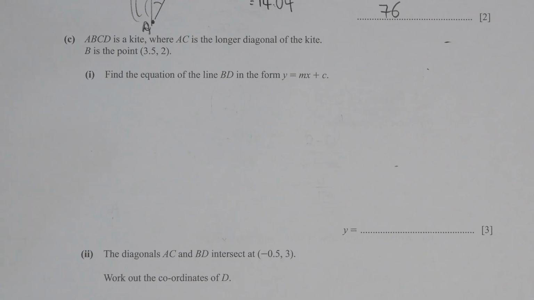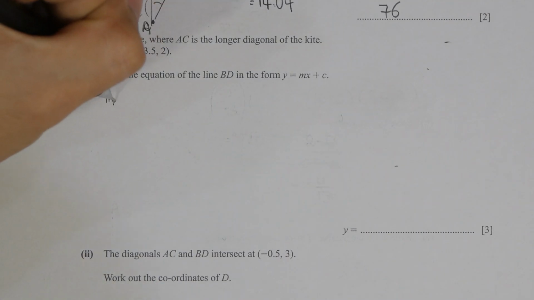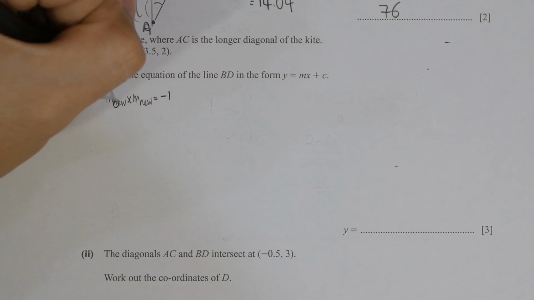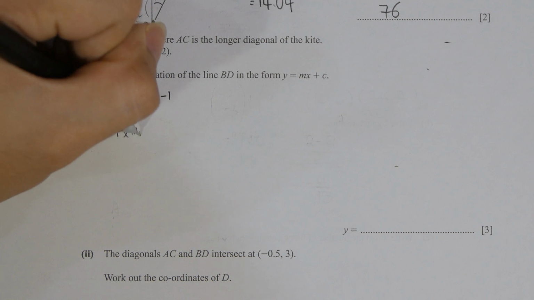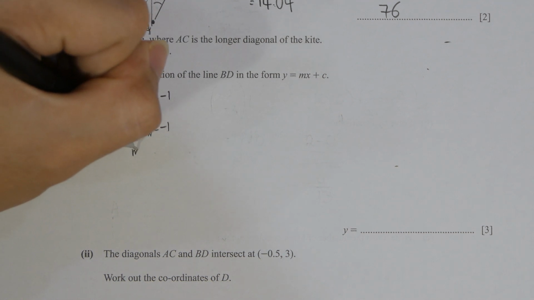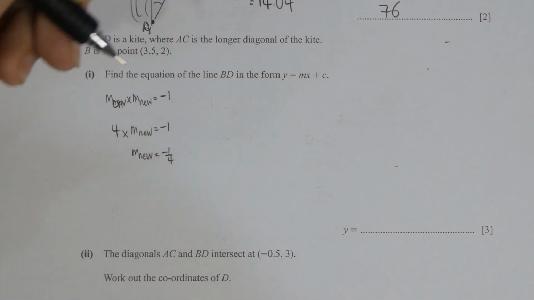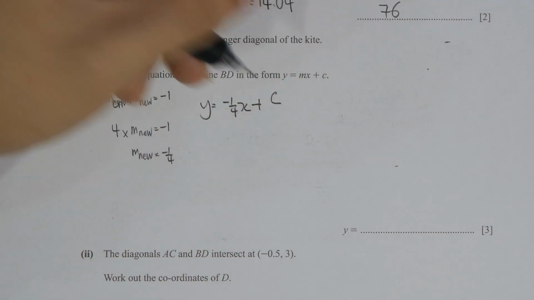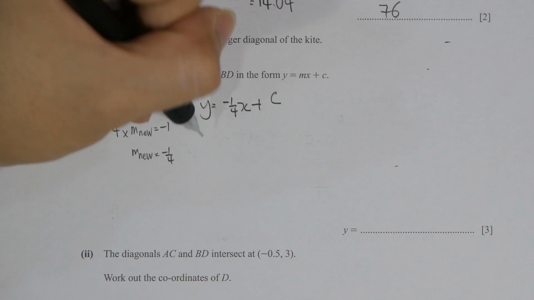Section C, okay, so I just use the m original times m new equals to -1. So our new gradient here will actually be -1/4. Substitute the 3.5 and 2 into it, you will get your C as 23/8.